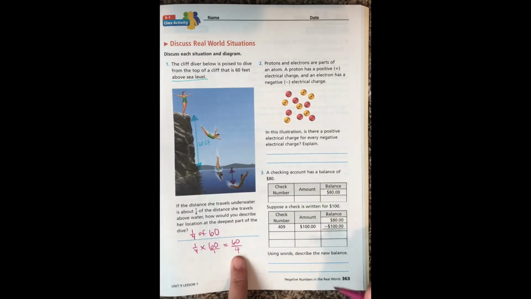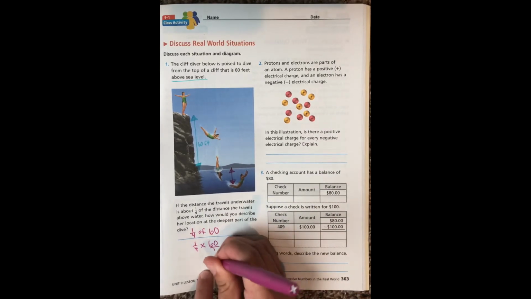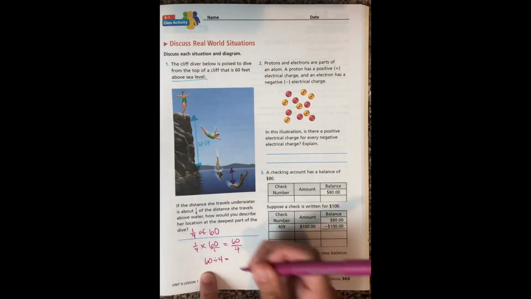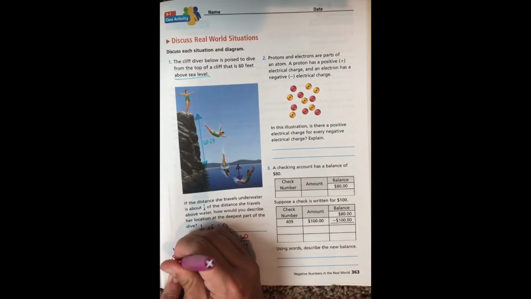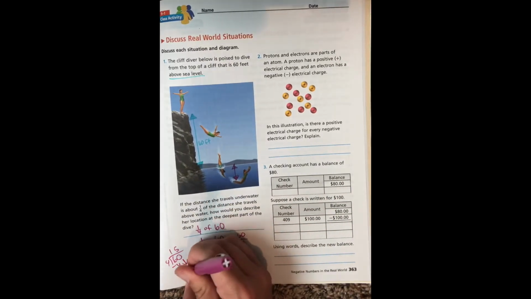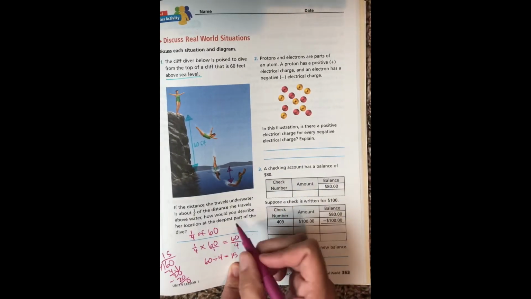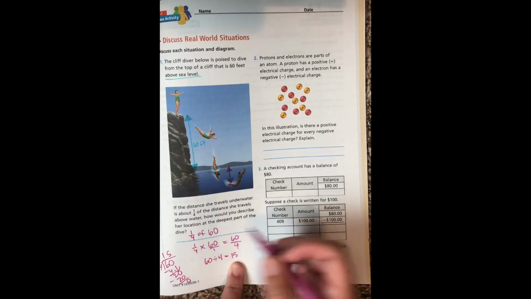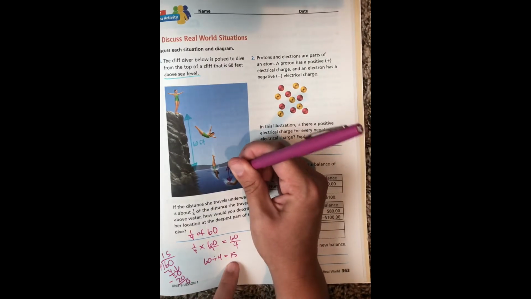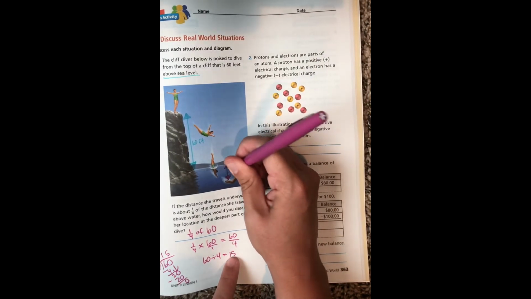And then I remember that fractions are just a dividing bar. So 60 divided by 4, and I know what that is, it's 15, but if you did not, it's okay to do that off to the side. 4 goes into 6 one time, 1 times 4 is 4, subtract, we get 2, bring down our 0, 4 times 5 is 20, and we get 15. So I would say, to describe her location at the deepest part of the dive, this was 1/4 the distance of above water, which we found out is 15 feet.